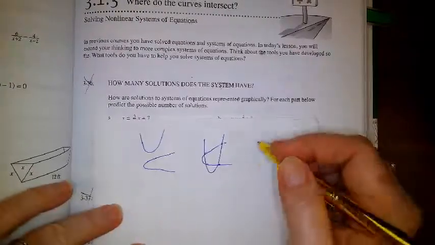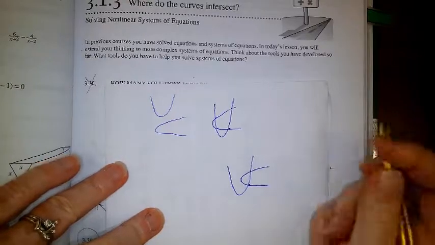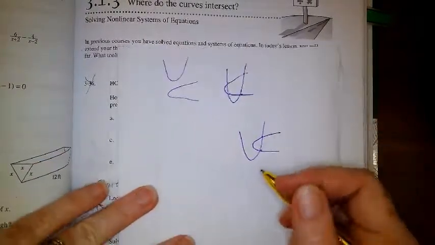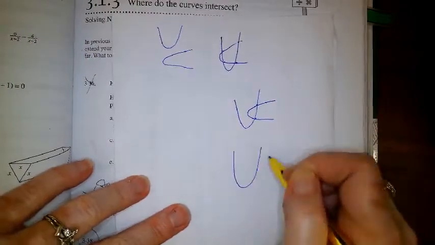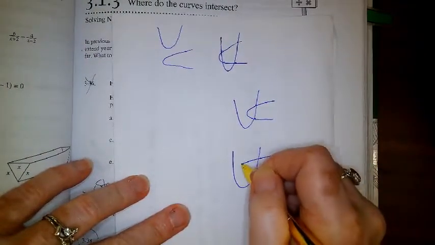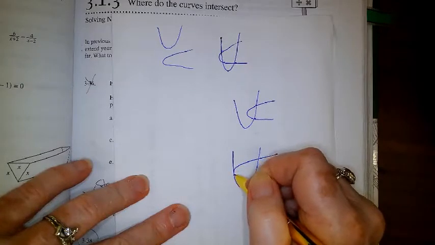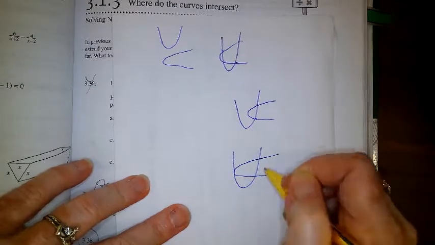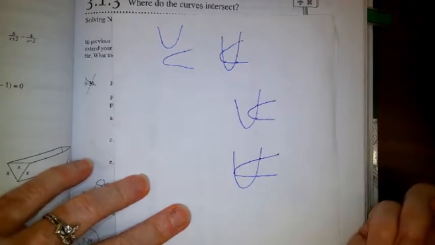I could rearrange them in different ways where I could get them to touch each other once or twice. Maybe there's only 2 solutions. I could even get it where there's 3 solutions. I just thought of that. If it just barely grazed it right there, I could get 3 solutions.